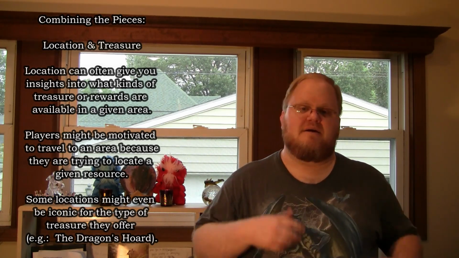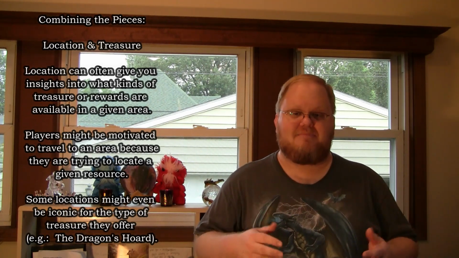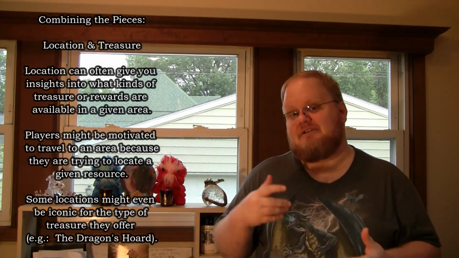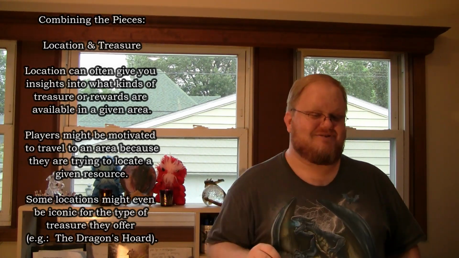seek to find. Years ago, I ran a campaign where the players had the goal of building their own airship, and they had to figure out where they were going to get the different supplies that they needed, and I would give them options. You can go to this country or that country to get this particular supply, and they didn't necessarily know what story hooks were going to be in that location, but they did know that the resources were there. So that's how location and treasure interact.